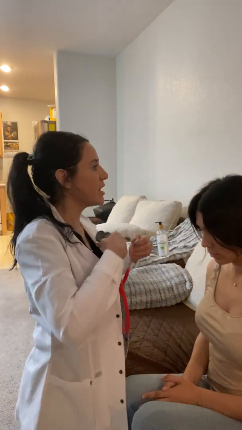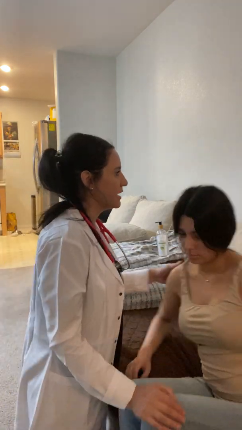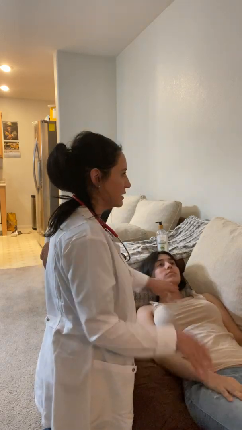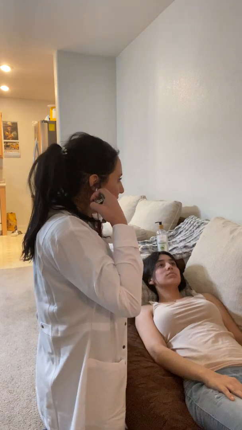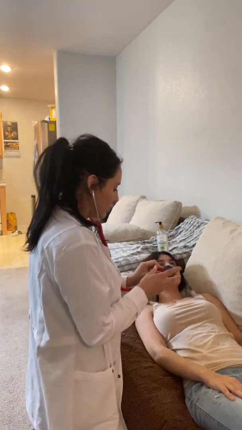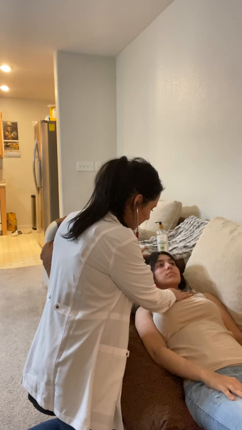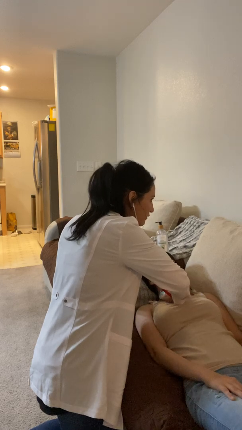And now I'm going to auscultate for some of the arteries. I'm going to have her lay back down. First, I'm going to do the carotids. I'll be using the bell of the stethoscope. I'm going to ask her to please hold her breath. So just hold your breath. Now I'll be listening for bruits.